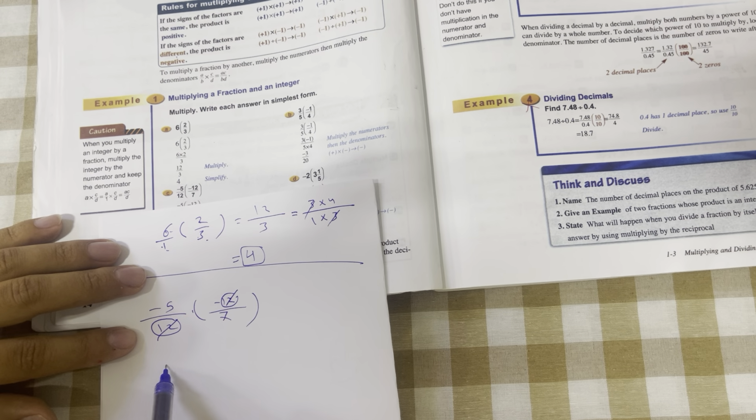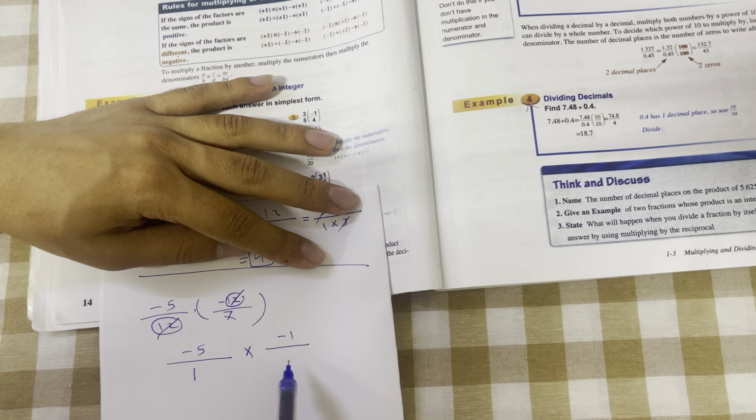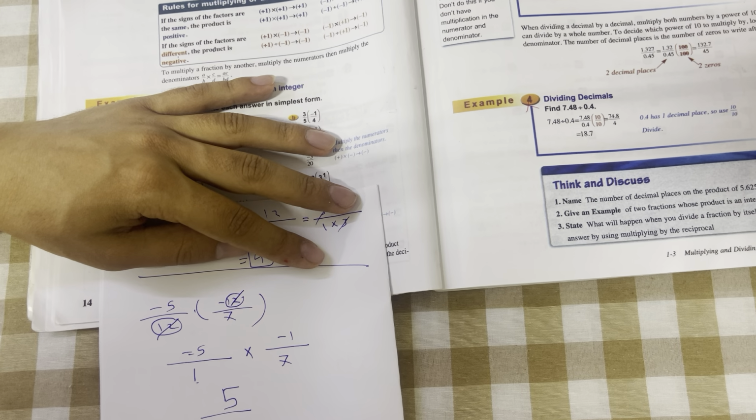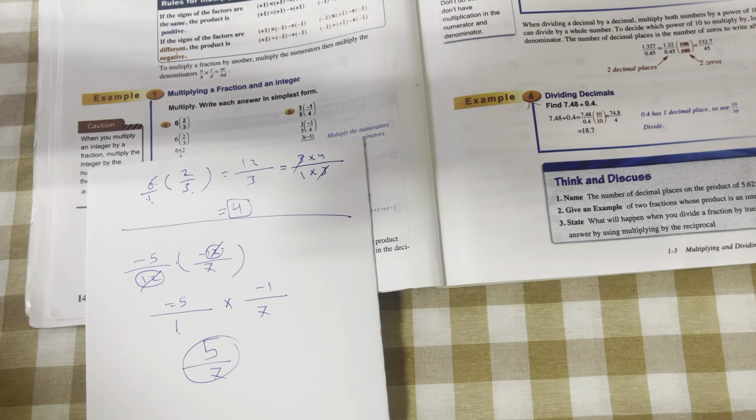So it will be negative 5 over 1 times negative 1 over 7. Now negative times negative is positive 5. 1 times 7, 7. So this is the result. This is very easy.